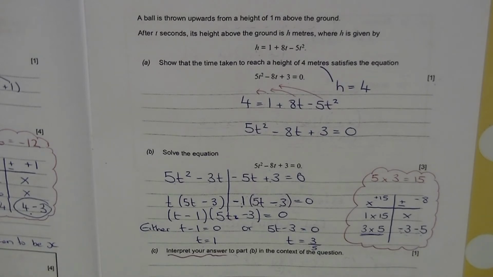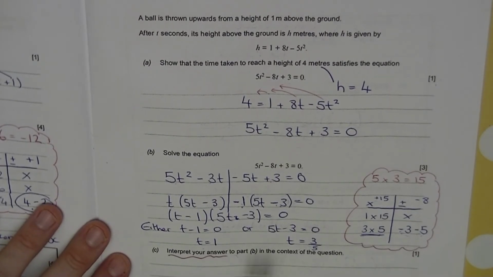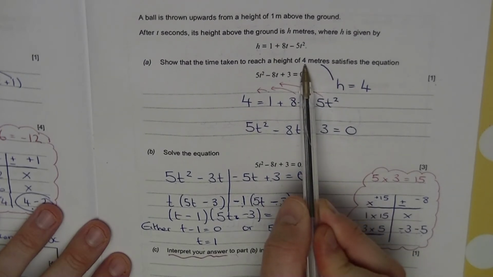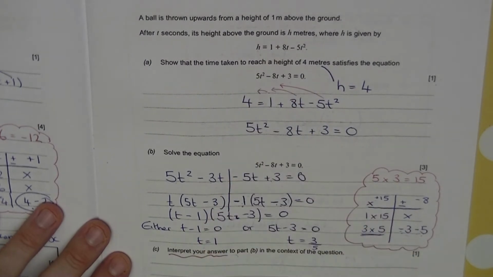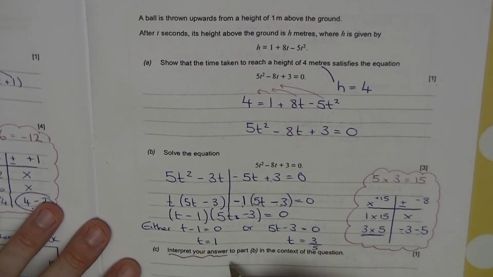Maybe my interpretation here is that, hang on a minute. Potentially, but let me have a think about this and come back to it. Maybe it reaches a height of 4 meters twice. Right? So if you throw it from 1 meter and you throw it up in the air, it first gets there at 3/5 of a second.